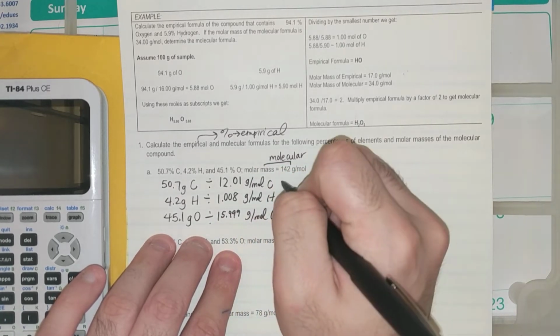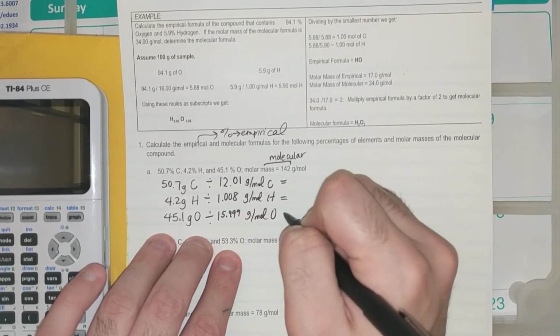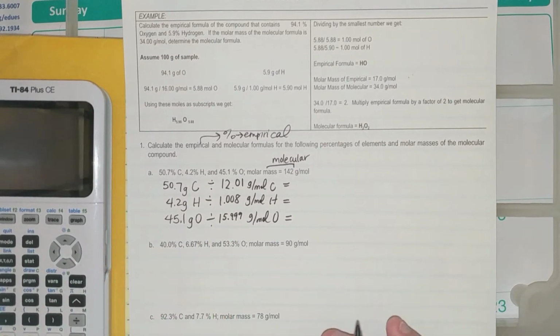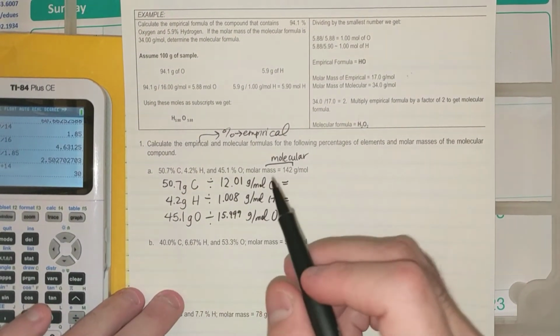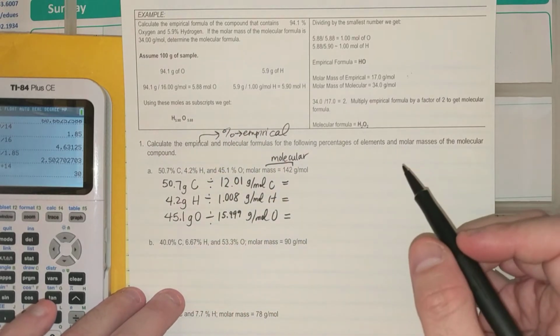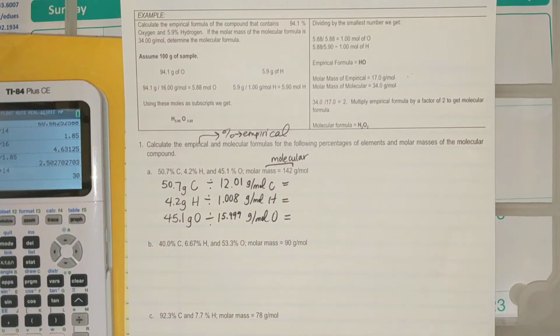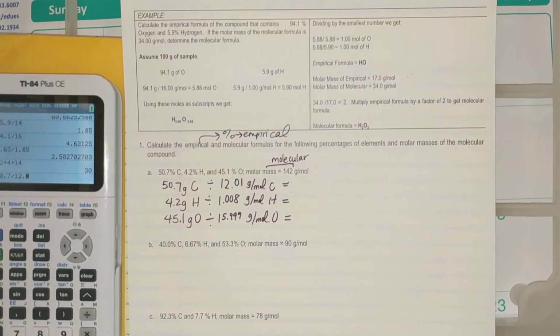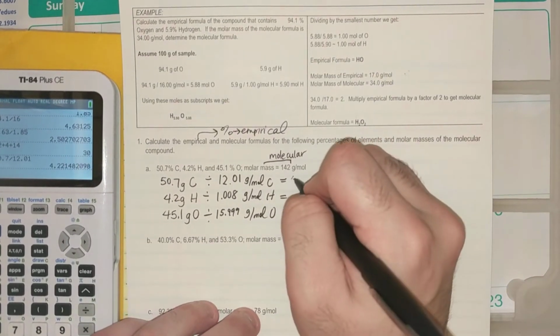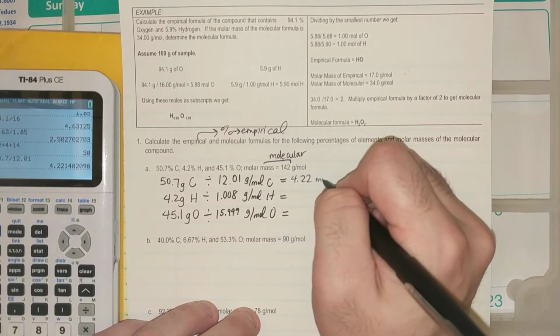These give me the moles of each element. Remember, mass divided by molar mass is equal to moles. So I'll do 50.7 divided by 12.01, and I get 4.22 moles of carbon.